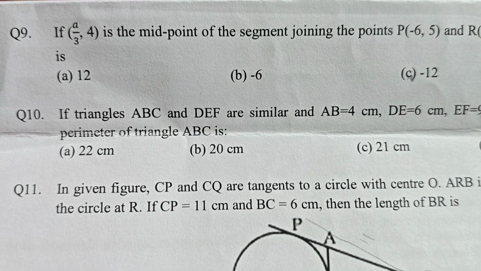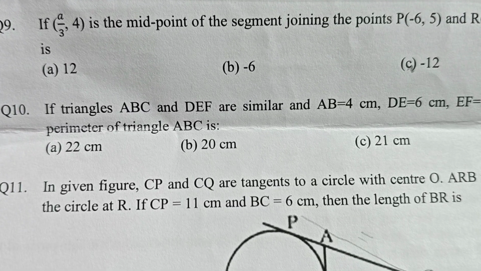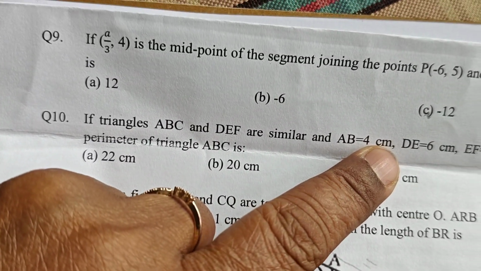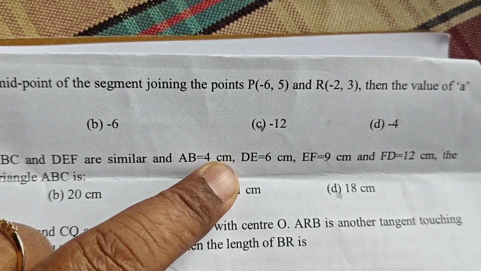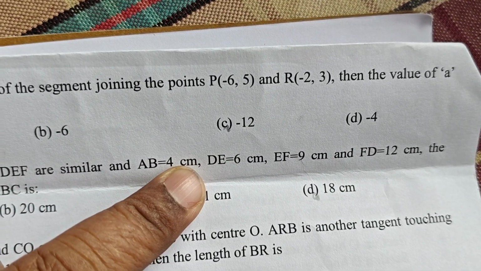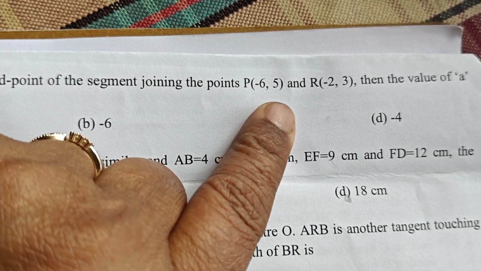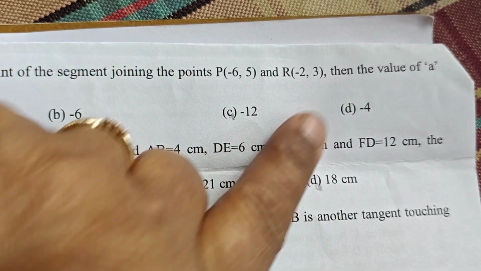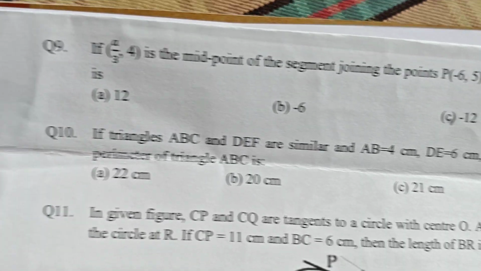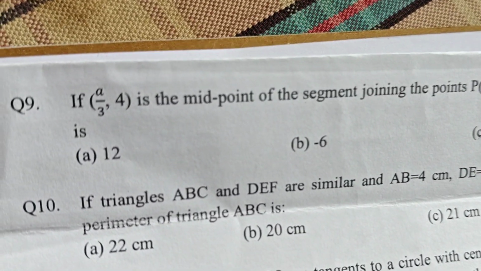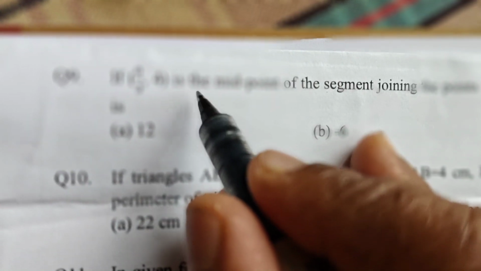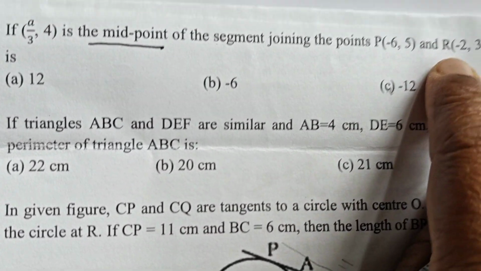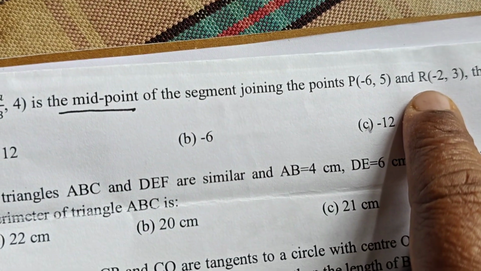Question 9. If A by 3, 4 is the midpoint of the segment joining P(-6, 5) and R(-2, 3), then the value of A is... They told us it is the midpoint. A by 3, 4 is the midpoint of the segment joining P and R. So, it is the midpoint of P and R.